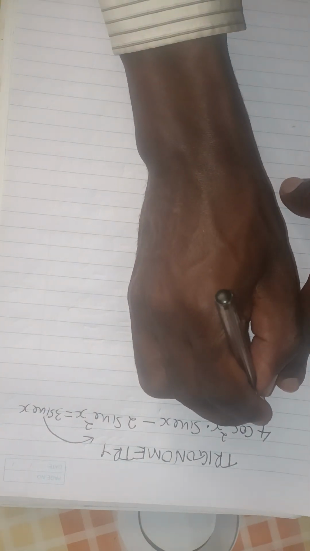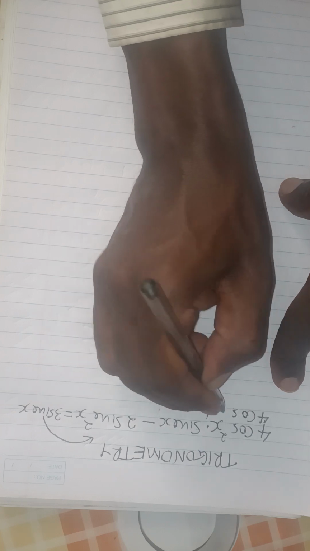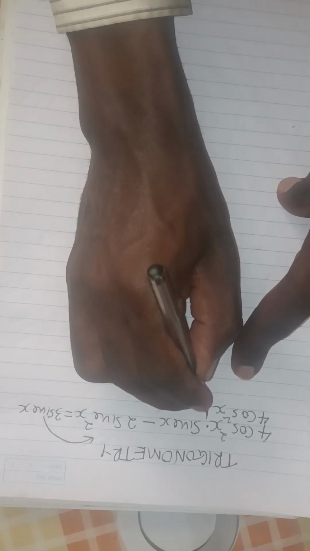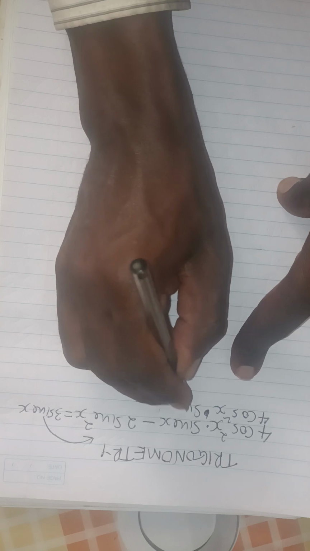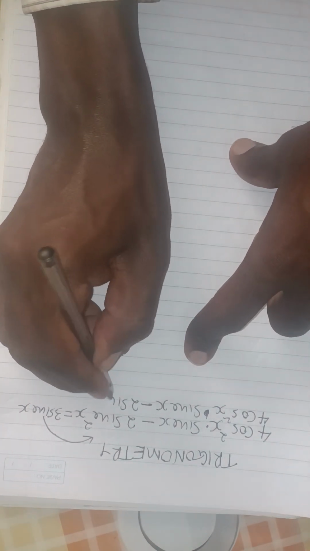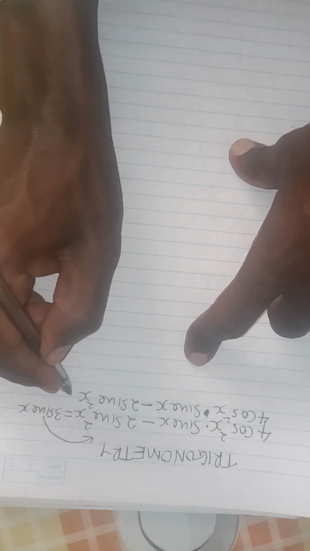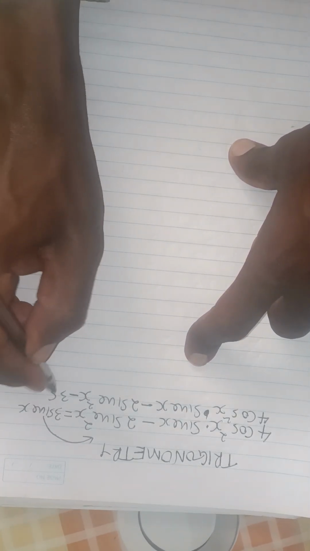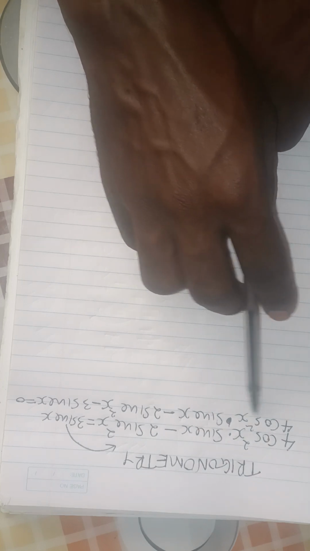You are going to have now 4 cos x squared, then dot sine x, less 2 sine x squared, then minus 3 sine x. It must be equal to 0. Now, if you look at this equation very well, you'll realize that sine is common. There is sine here, there is sine here, there is sine here.